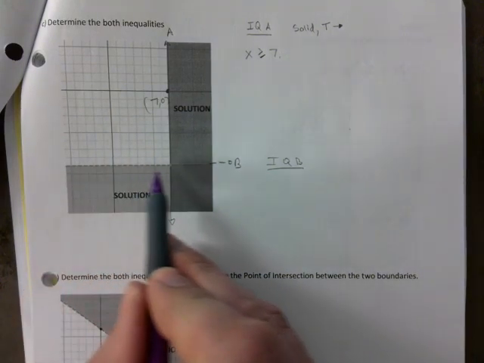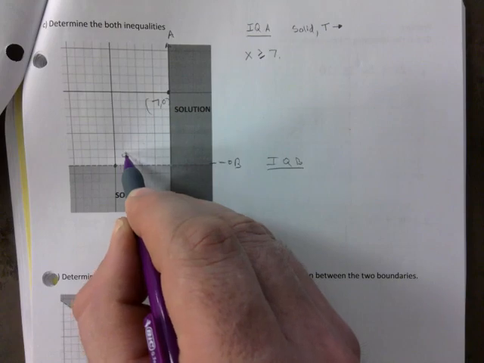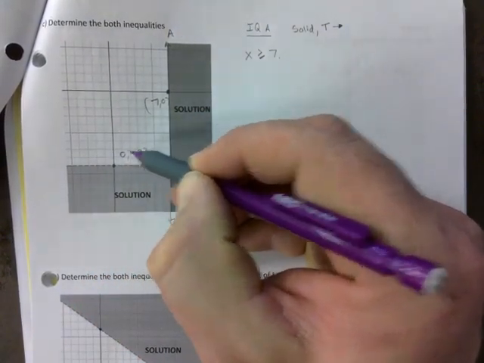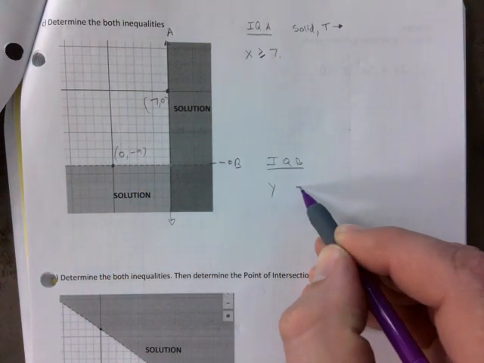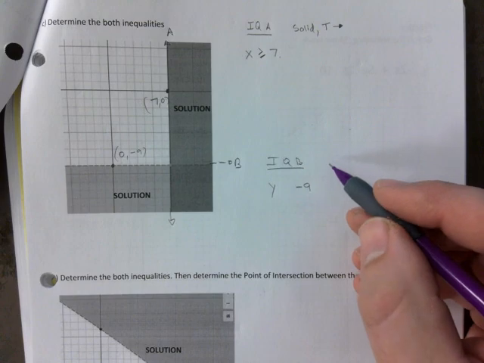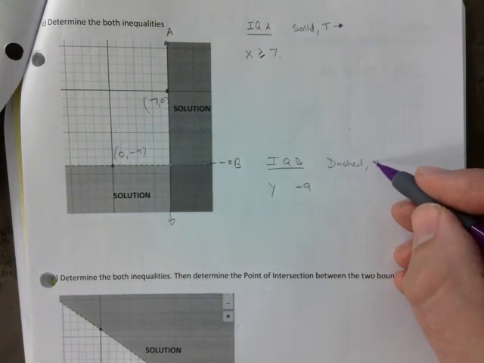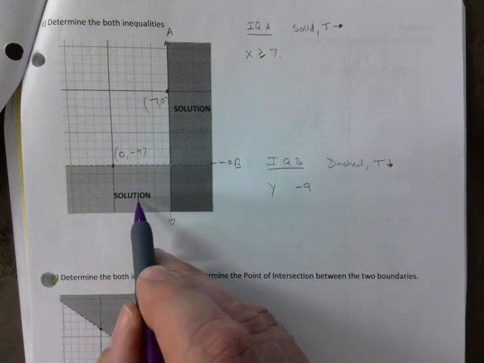For this inequality here, it's going through 0, -9 right there. So this will be y and -9 like that. I'll just make sure this is a dashed line. True region is below, the solution is below here.